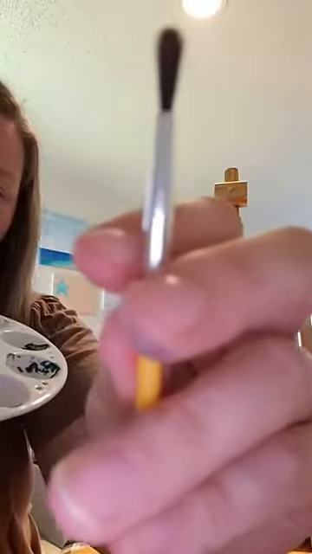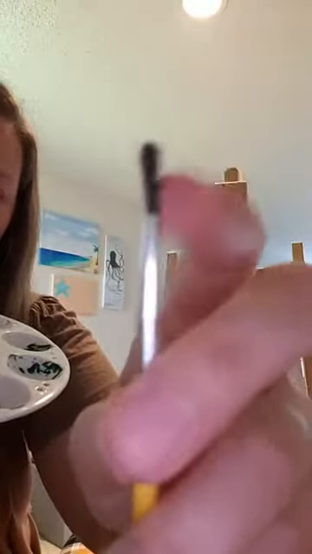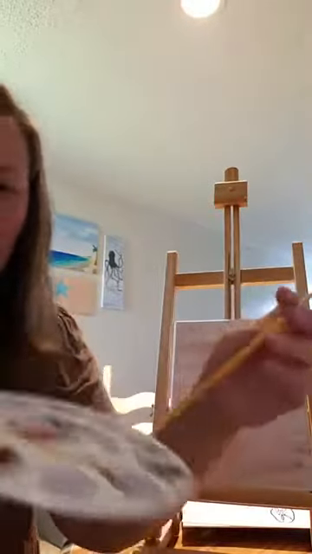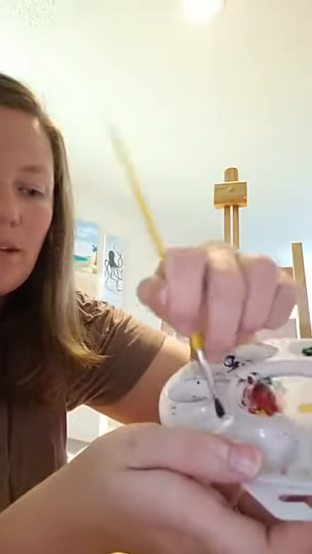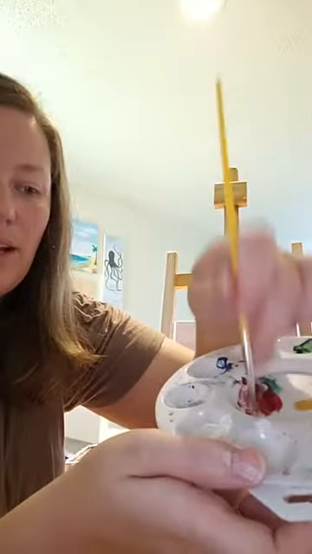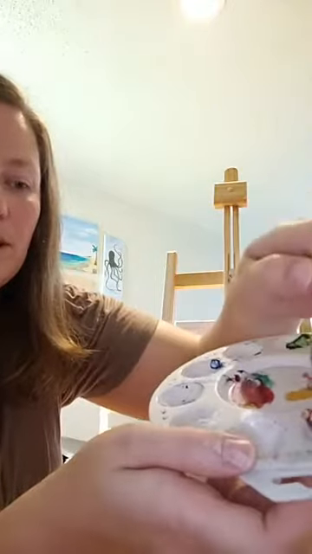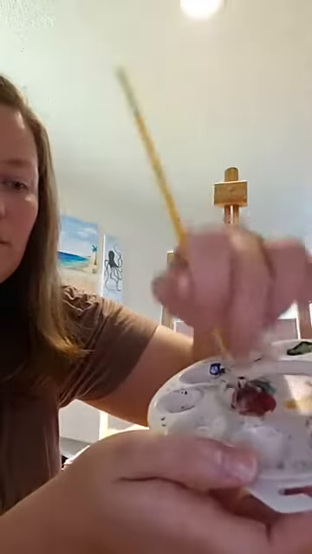So I'm using a really, let's make sure the camera gets this. It doesn't want to focus, but almost a kid's brush. It's very, very fluffy. Alright, so we're just going to kind of mix the color, get a little bit of white, bunch it in. Okay, kind of mix them together.